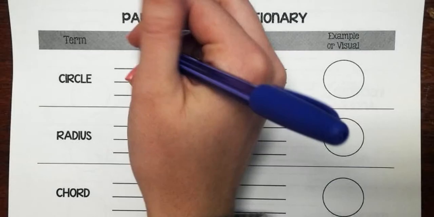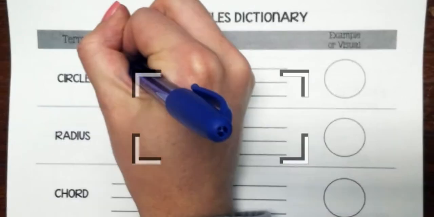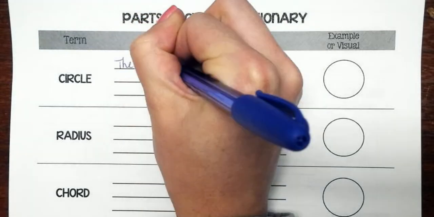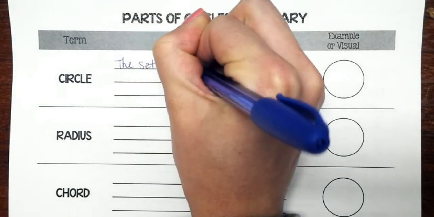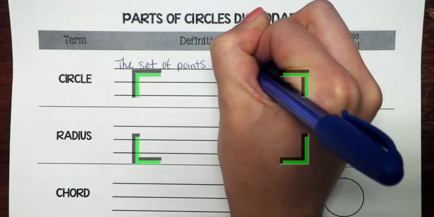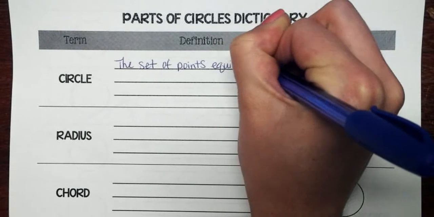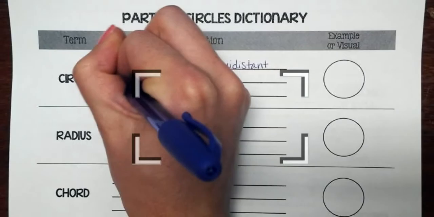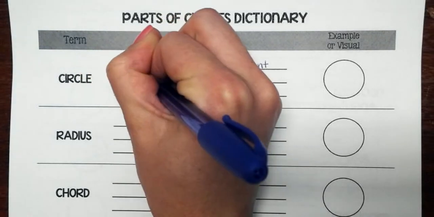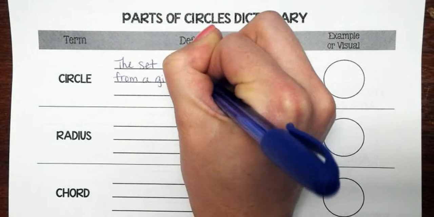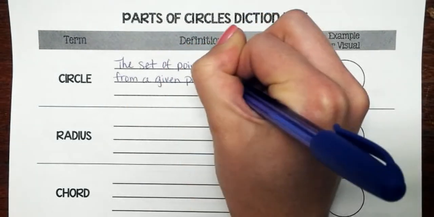Our definition is going to be the set of points equidistant from a given point, which is the center.